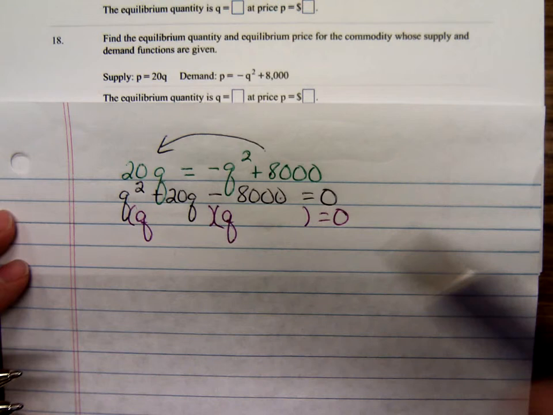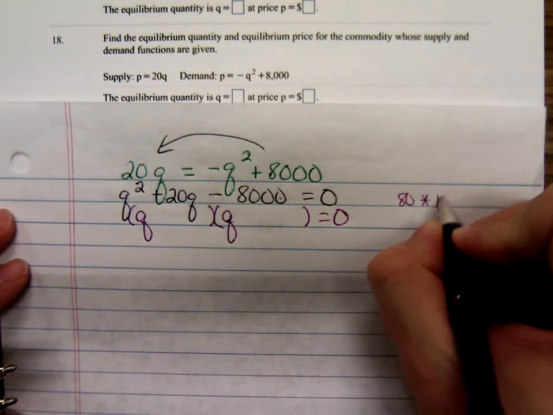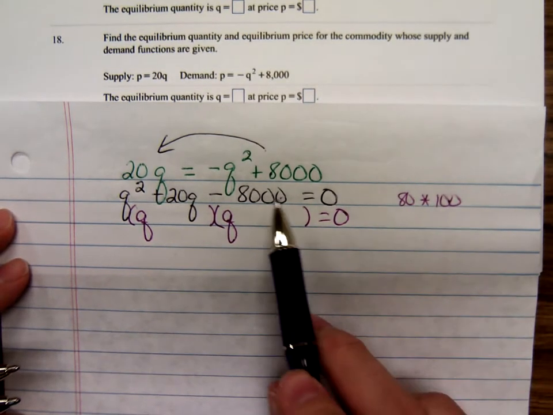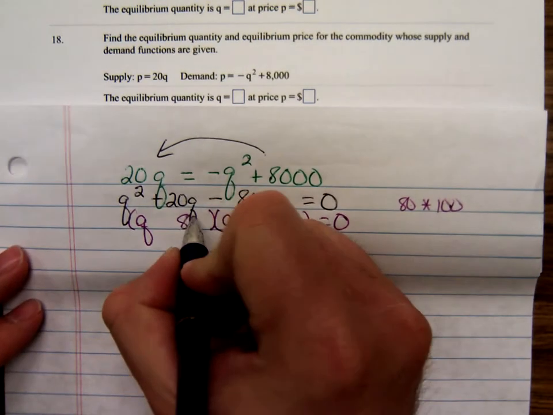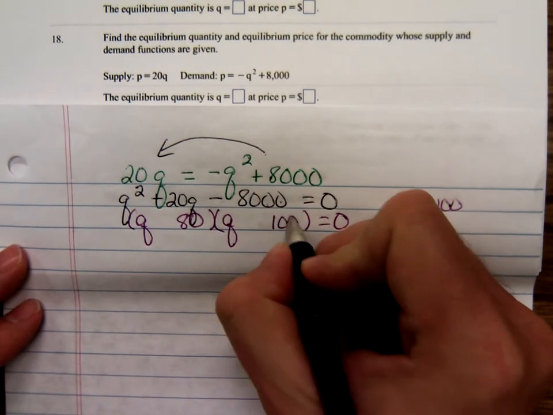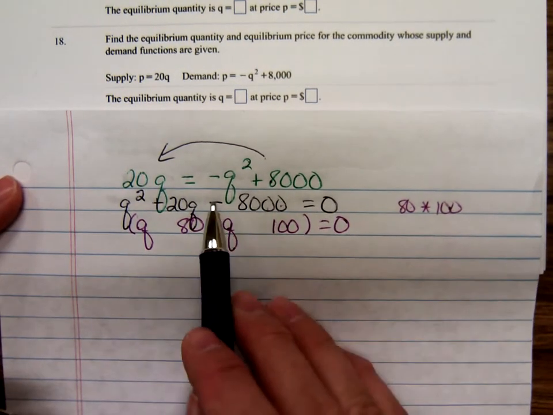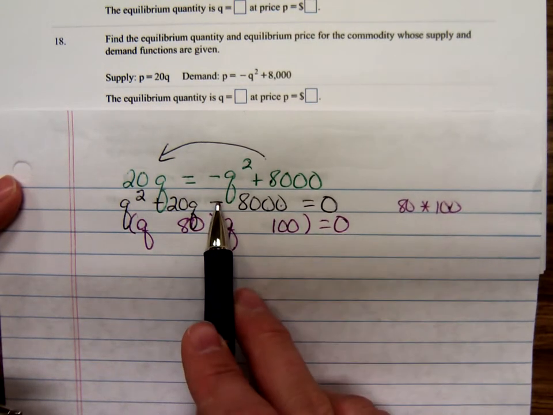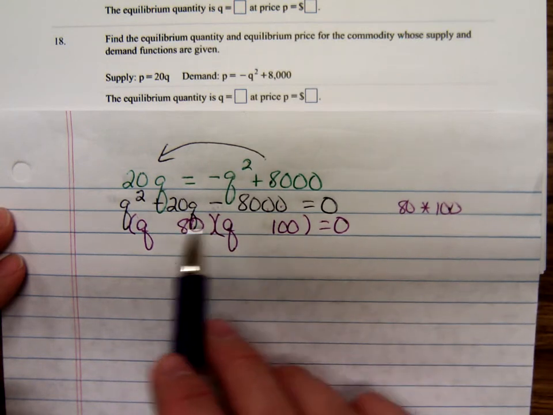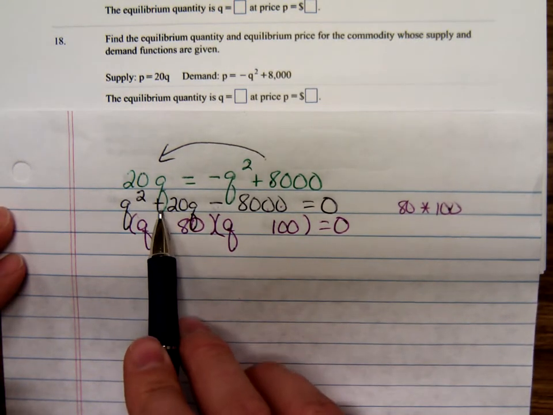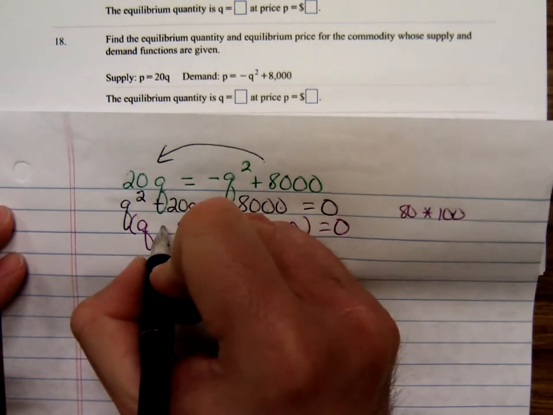So let me just think. What pair of numbers? I guess 80 times 100. Those multiply together to give 8,000. Now the 80 times 100 needs to multiply to give a negative 8,000. In algebra, I tell my students if that second sign is minus, then you need one plus and one minus in here. How do I arrange them in order to get a positive 20? Well, I would need the 100 to be positive and the 80 to be negative.